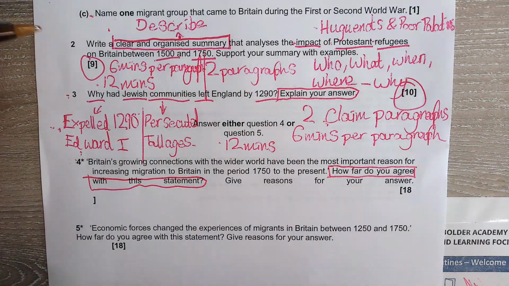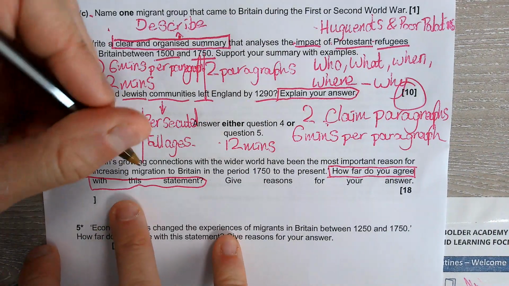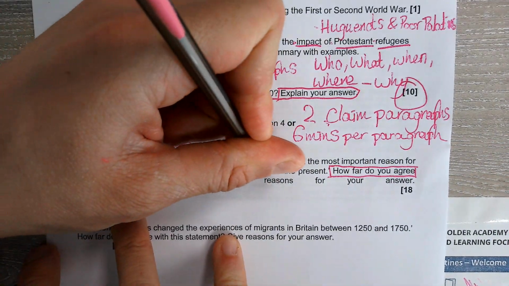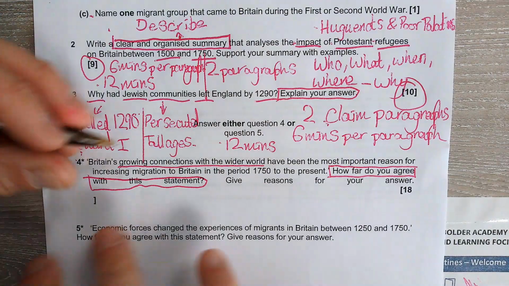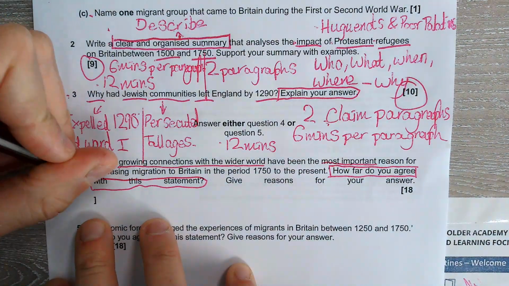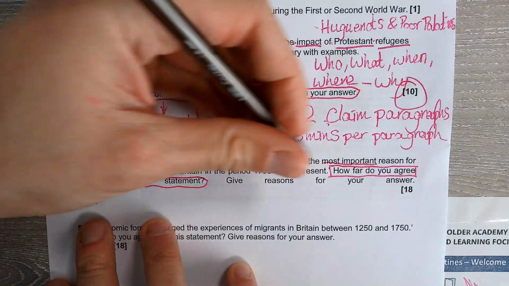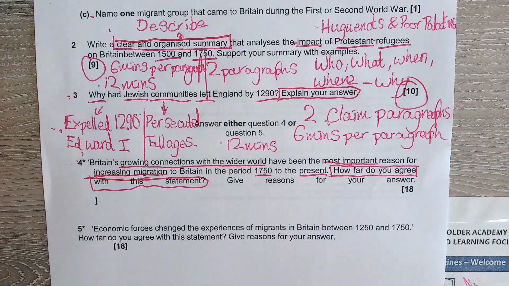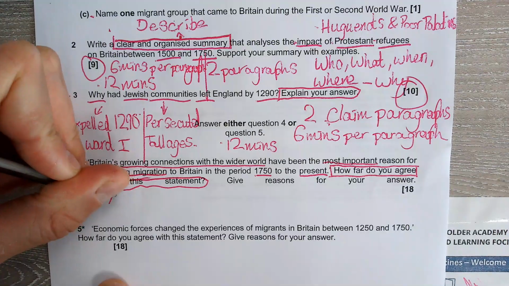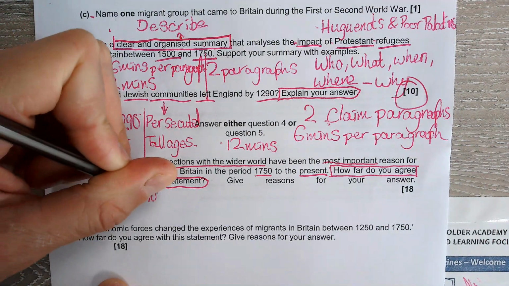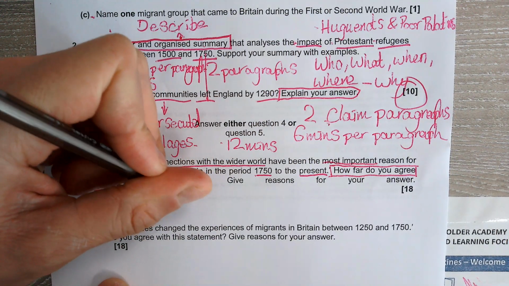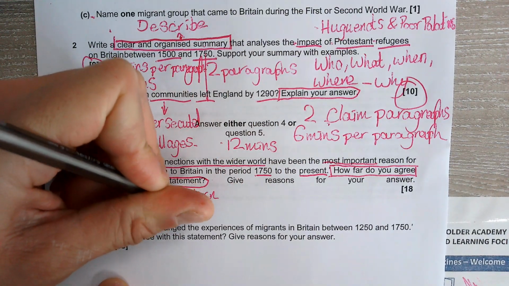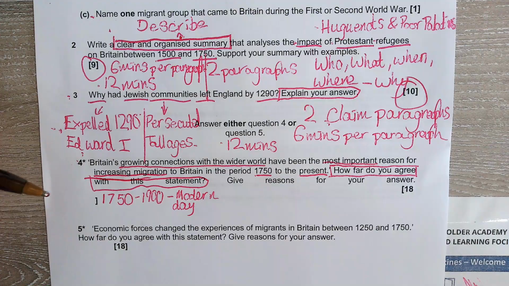Then my keywords. So Britain's growing connections to the wider world. So I'm going to underline that. Growing connections to the wider world. I think here this is talking about empire, right? Was the most important reason for increasing migration to Britain between 1750 to present. So that's talking about 2 time periods. It's talking about the industrial period, 1750 to 1900, and the modern period, which is from 1900 to modern day.